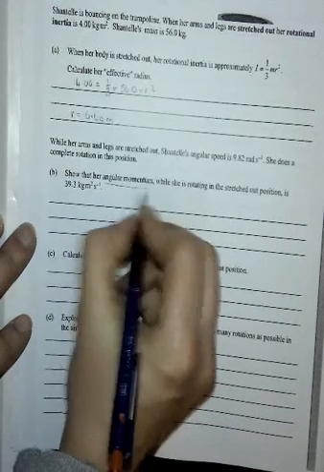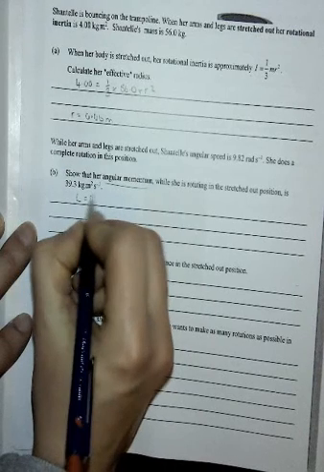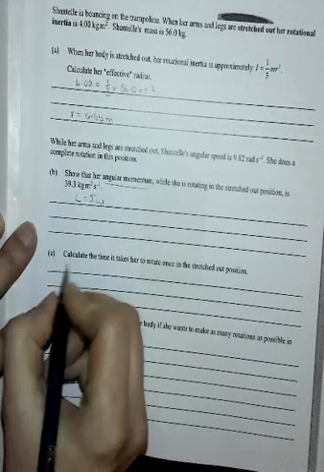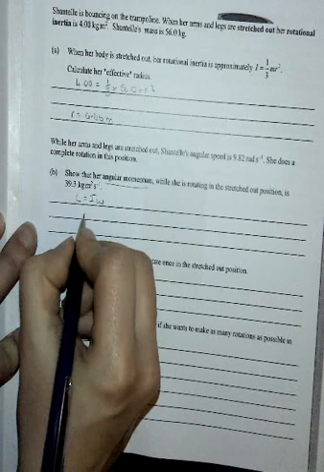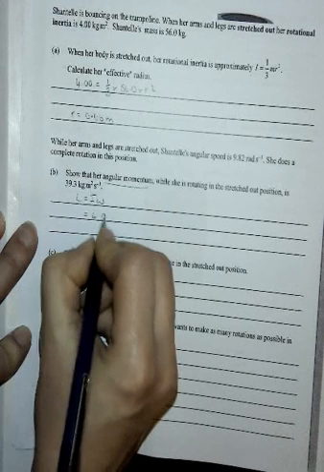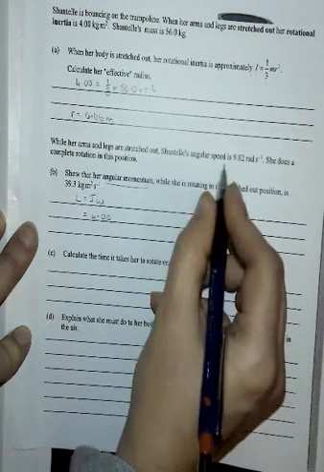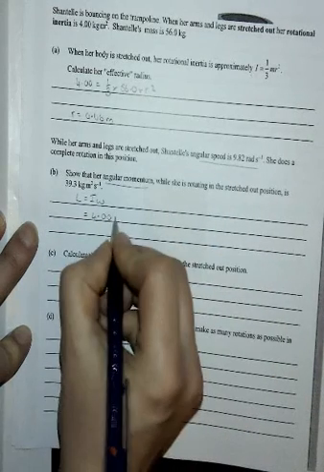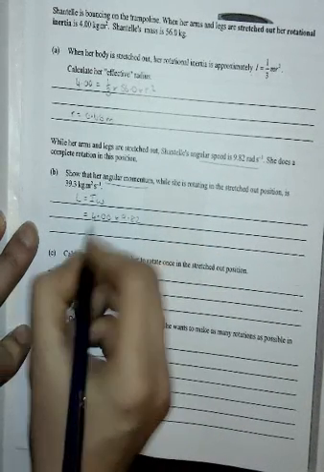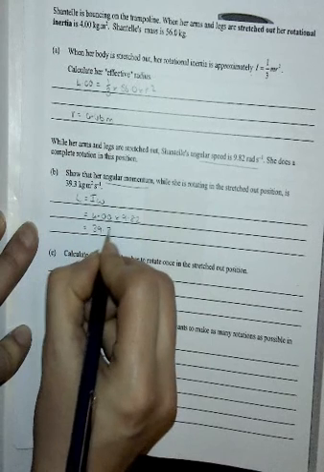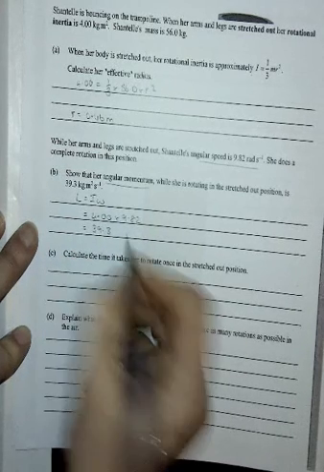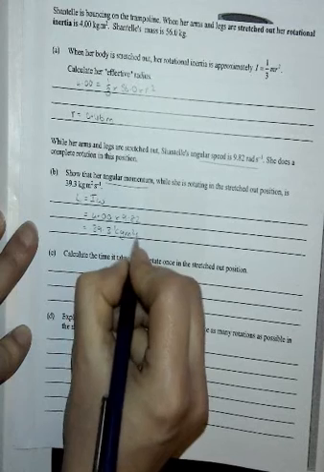So angular momentum is I omega. We're told that her rotational inertia was 4, and we're told that her angular speed is 9.82. You put that in, hopefully we get 39.3 because it's what it's asked us to show. So yeah, just an achieved question for that one.